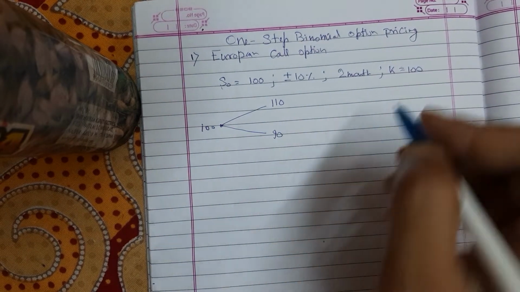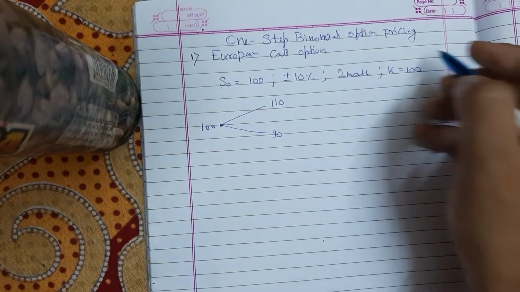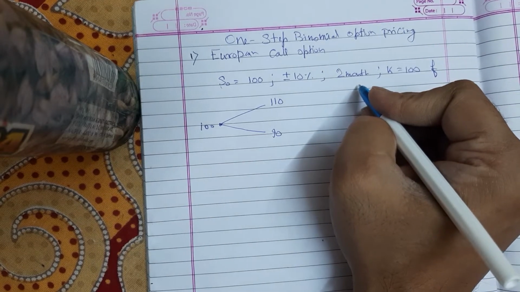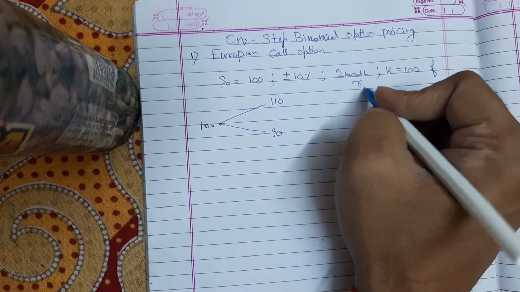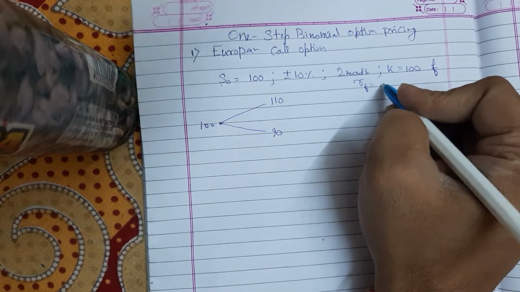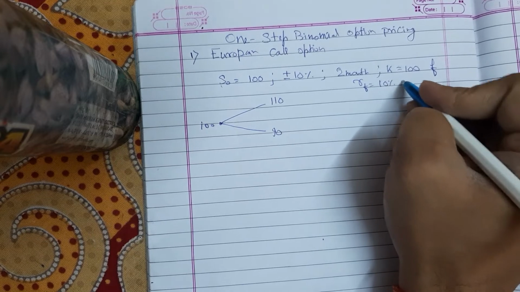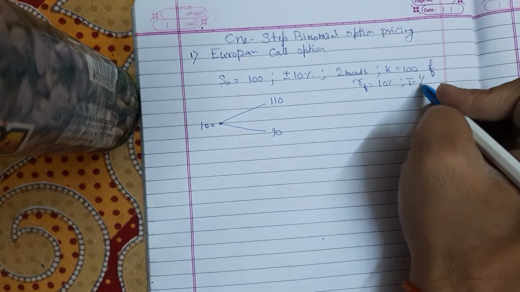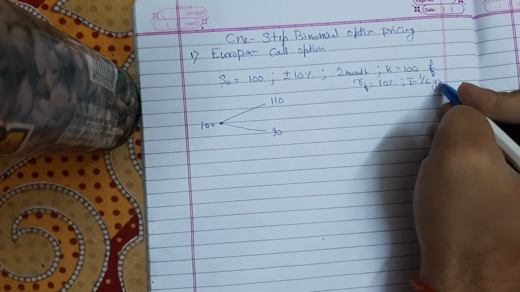And we have to determine the value of the option, that is f. Here we have some additional information as well: the risk-free rate of interest is 10%, and the time period, as already mentioned, is 2 months, which we have converted to years, so it is 1/6 years.